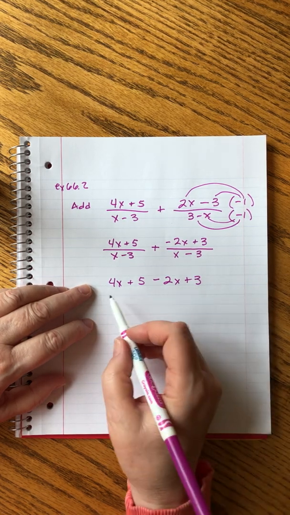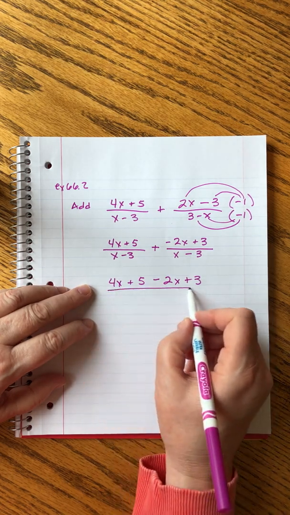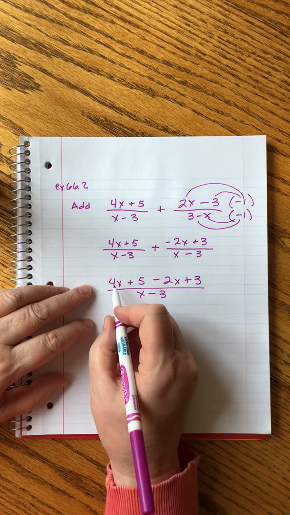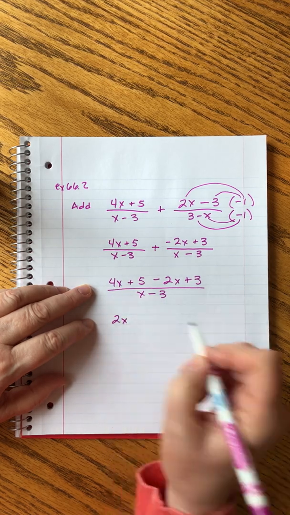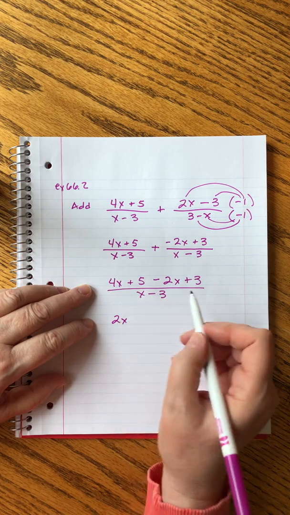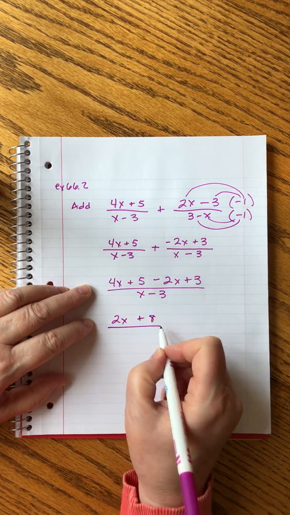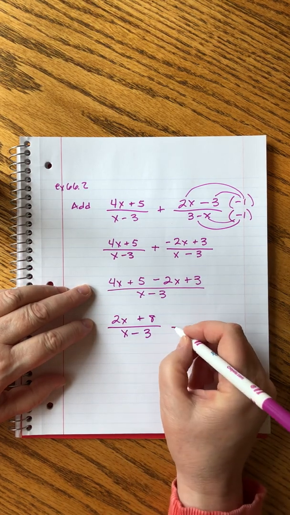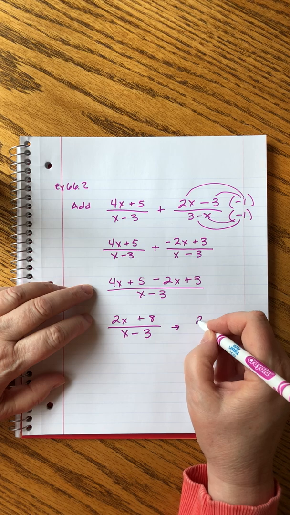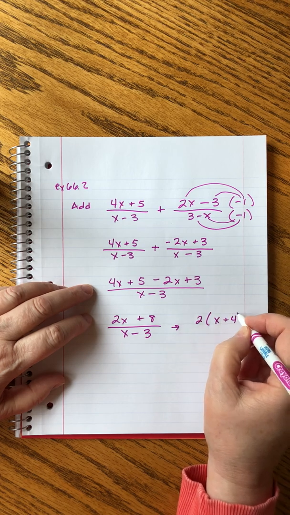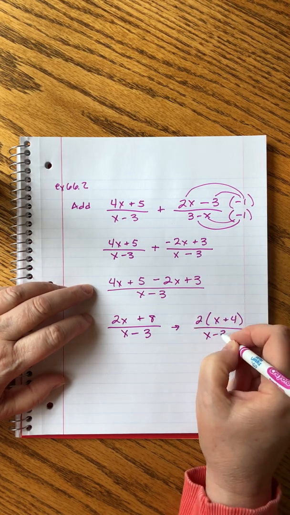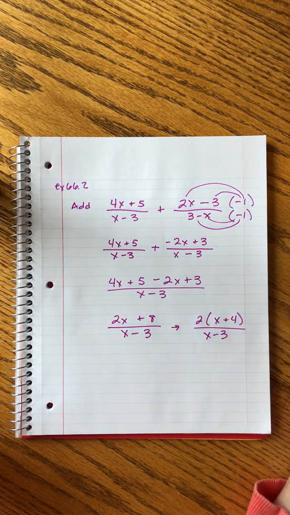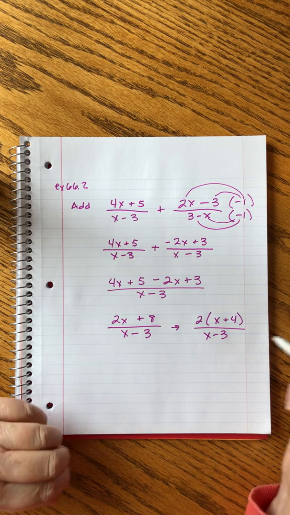Okay, now we are ready, and it's all over x minus 3. And now we can add some like terms. 4x minus 2x is positive 2x, and 5 plus 3 is 8, all over x minus 3. An eagle-eyed student might go, oh, but wait, we could factor that. We could pull out a 2 and go x plus 4 over x minus 3. And we could do that, but there's nothing to cancel the 2 against, so it doesn't change the answer. It's just a different form.